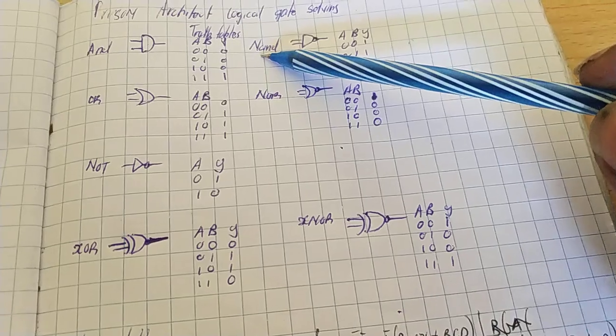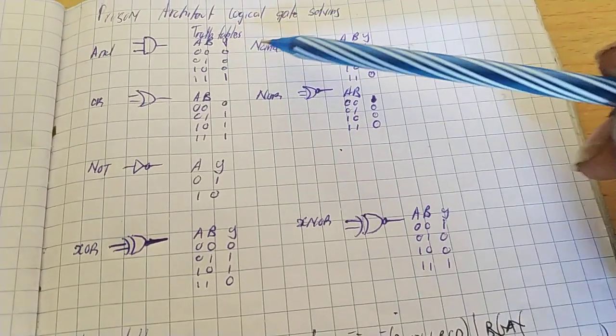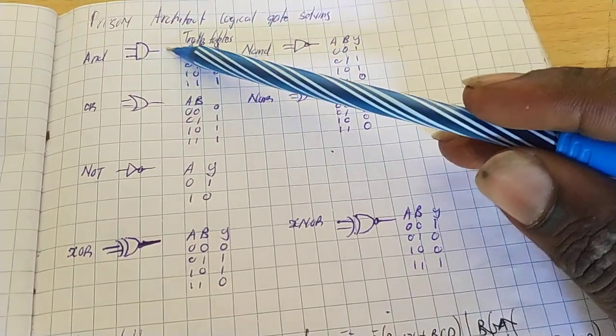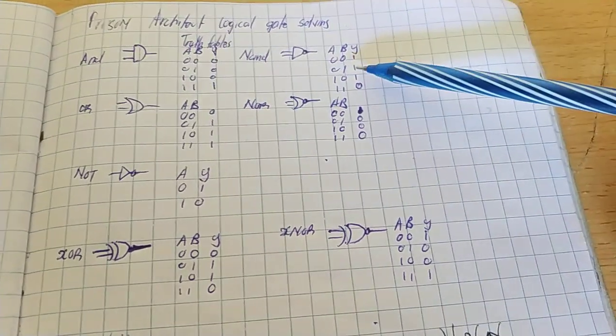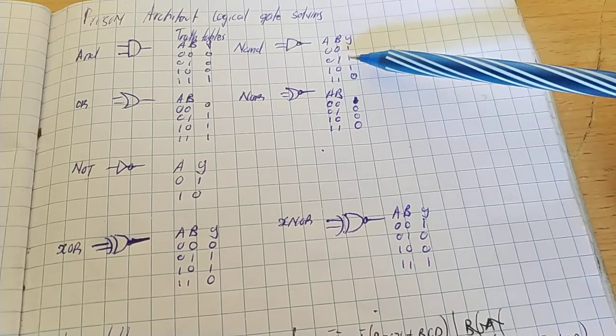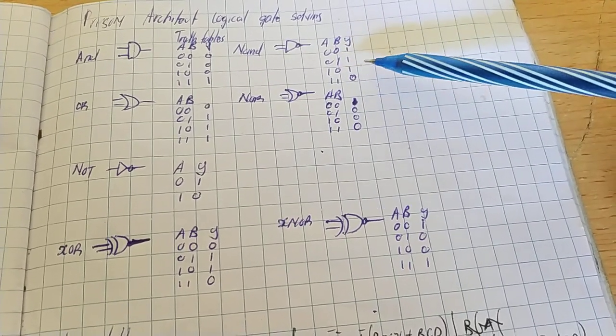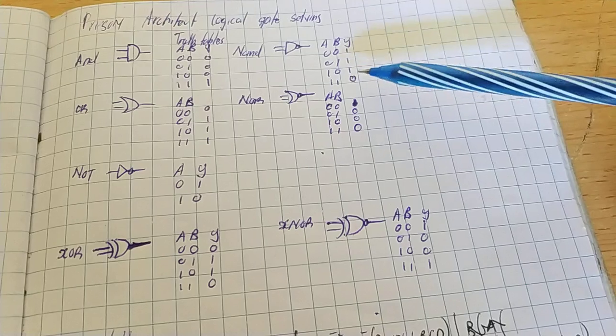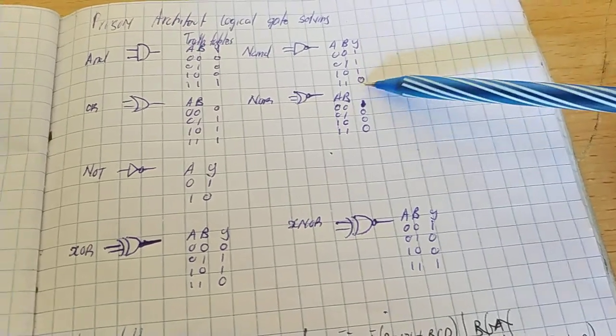For a NAND, it's the opposite. It's getting the output of an AND and then putting a NOT in front of it. So for 0 0, it will be high. For 0 1, it will be high. For 1 0, it will be high. For 1 1, you should get a 1, but it's NOT, so it's a 0.